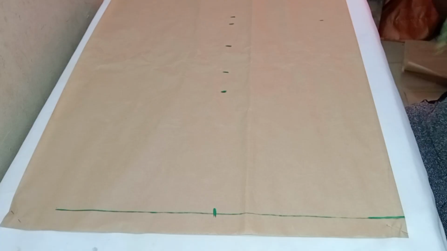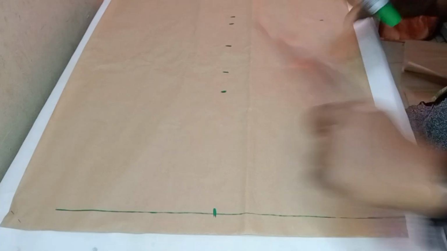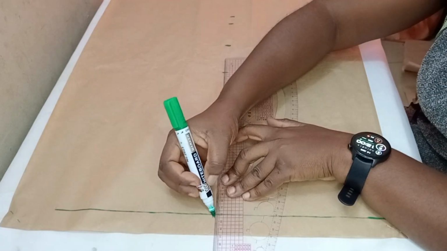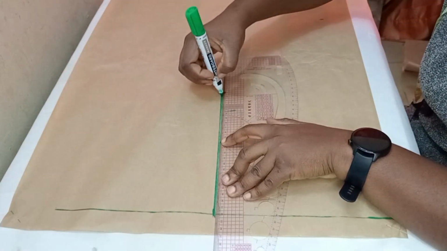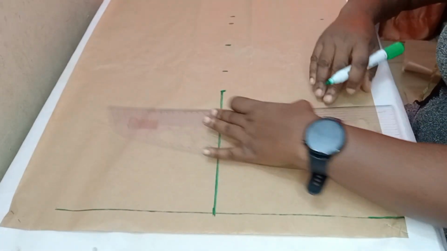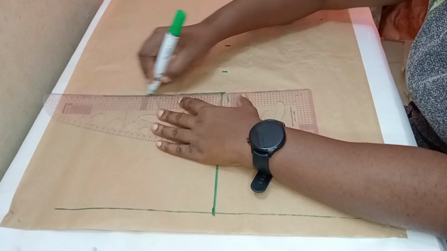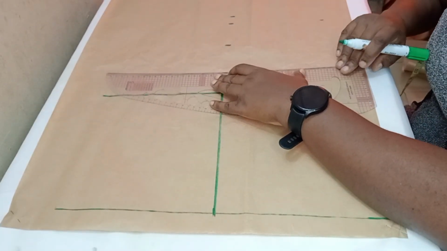So those are the lines you saw me marking out. So I'm rolling out my shoulder to my chest line. And how to get your chest line is your bust measurement divided by 6 plus 1.5.